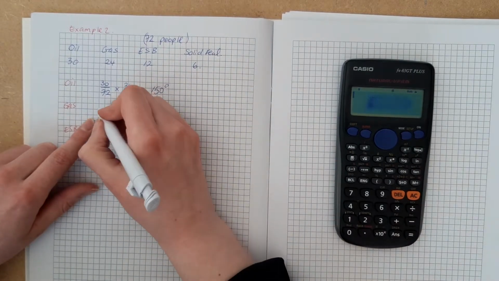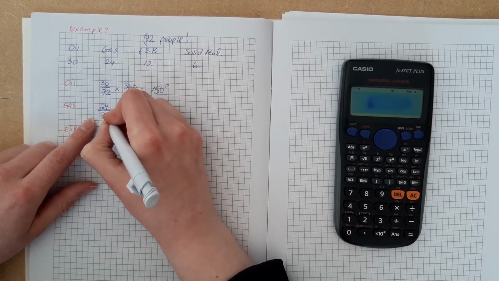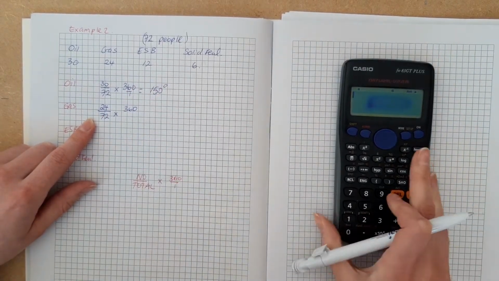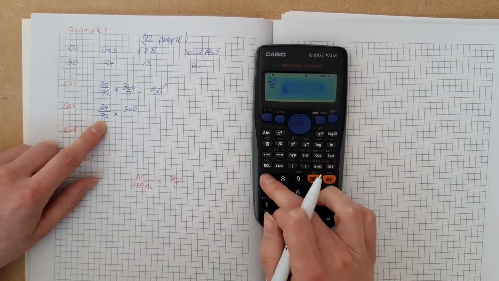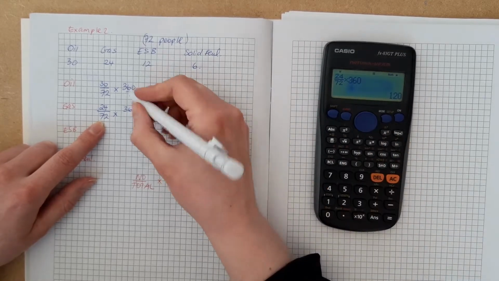Next one, gas. It's 24 people said they use gas over the total, which is 72, multiplied by 360 degrees because we want it to fit on a pie chart. So that's 24 over 72 and then multiply by 360 is 120 degrees.